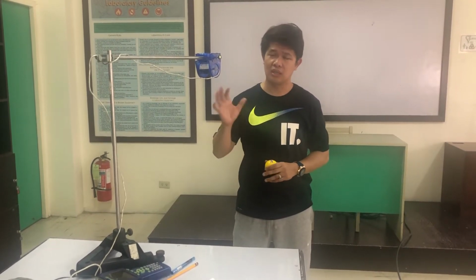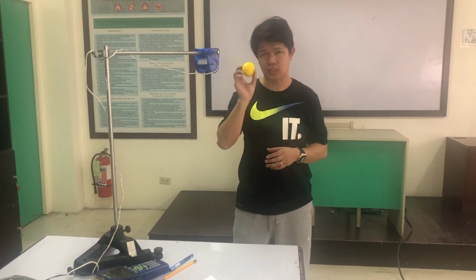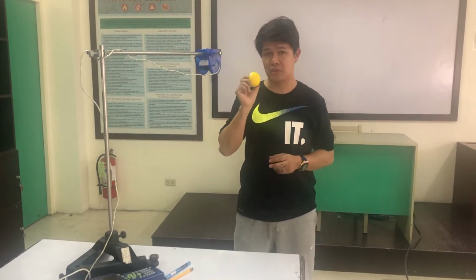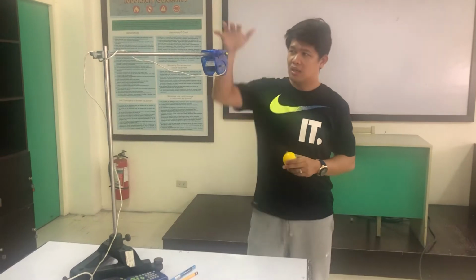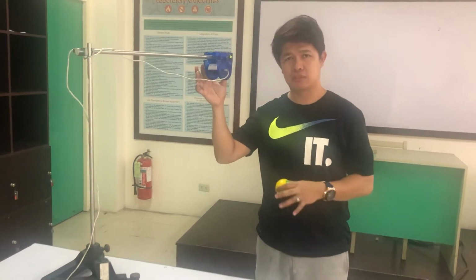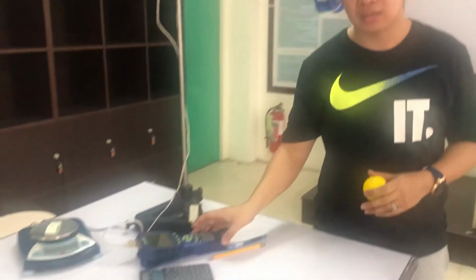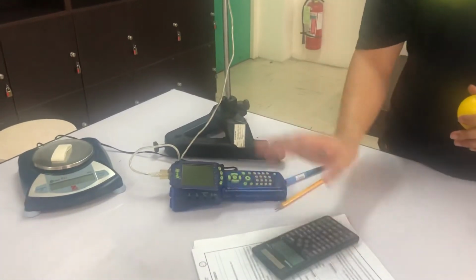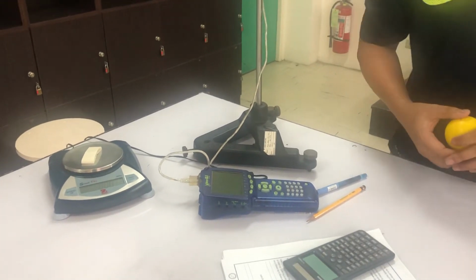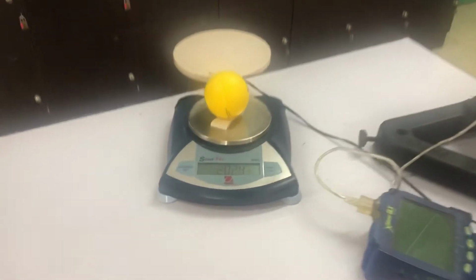According to the equation, we'll be needing m, which is the mass of the object. In our case, we'll be using this plastic ball, so we need to measure its mass. This is the motion sensor, used to measure the velocity and also the vertical position, or vertical displacement, of the object. We have again the GLX Explorer, which stores or computes the values measured by the sensor. And of course, we have the top loading balance, which we will use to measure the mass of the plastic ball.